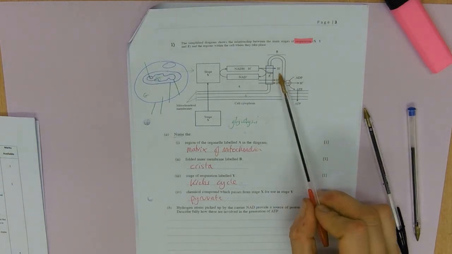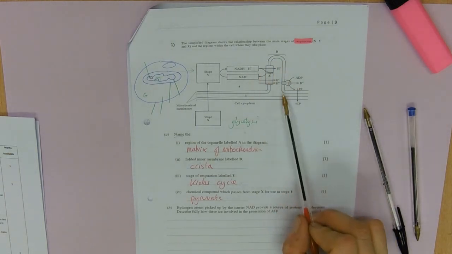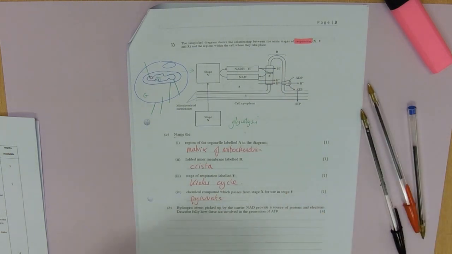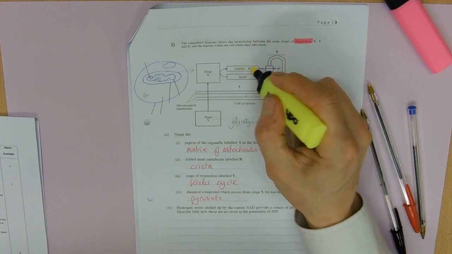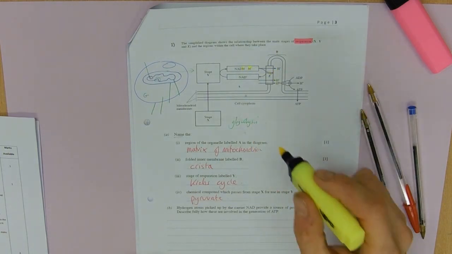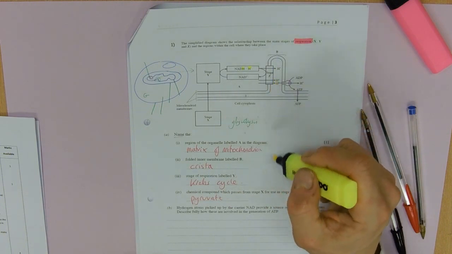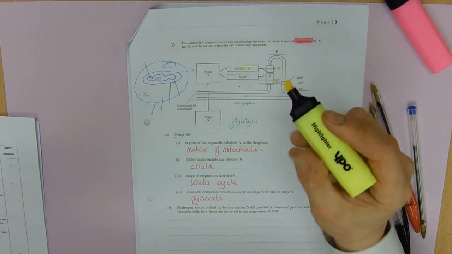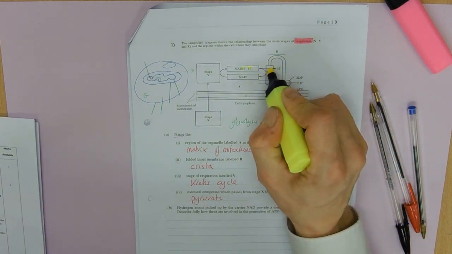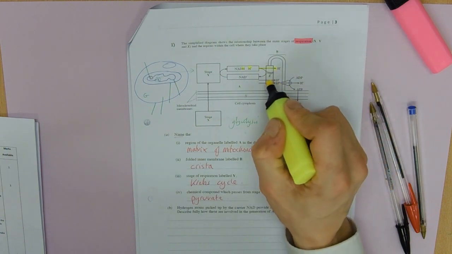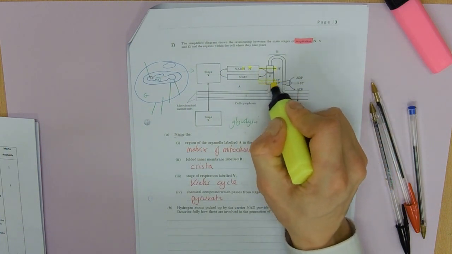And then we've got a little stage going on there. Hydrogen atoms picked up by NAD, so there's the hydrogen ions that we're talking about, provide a source of protons and electrons, and as you can see there, they are moving across there. There we are, look.